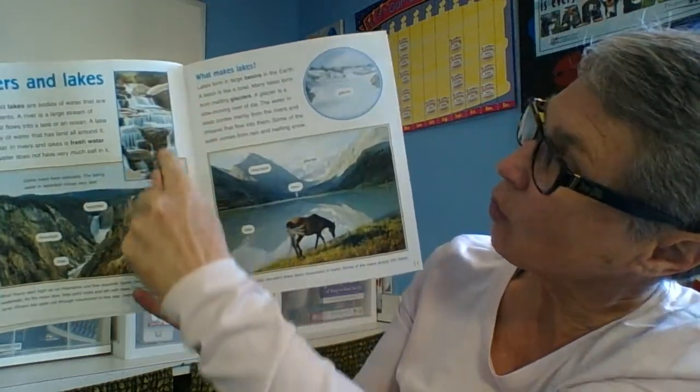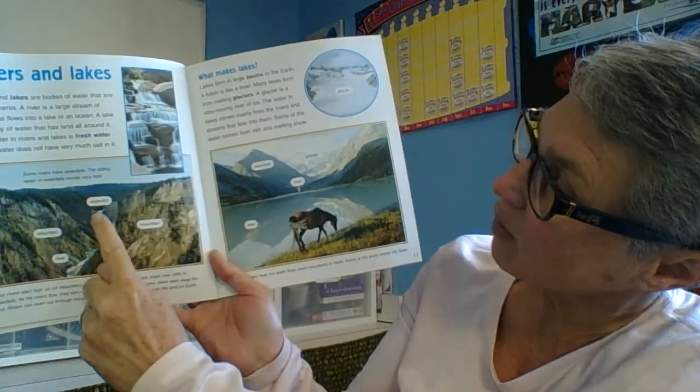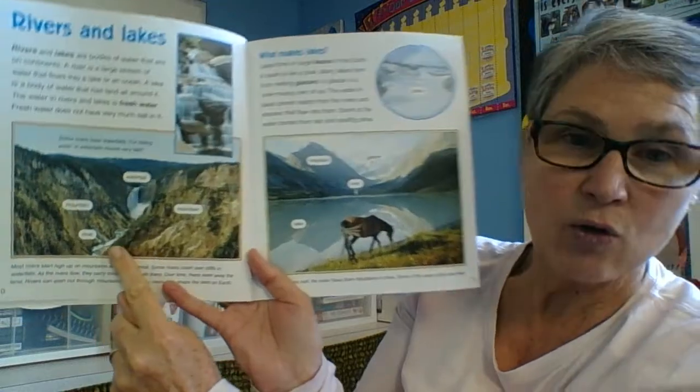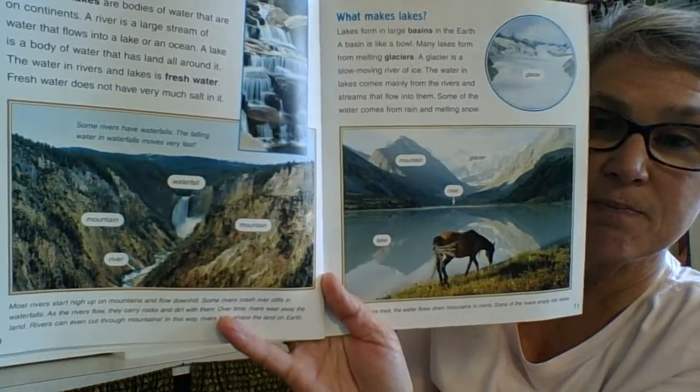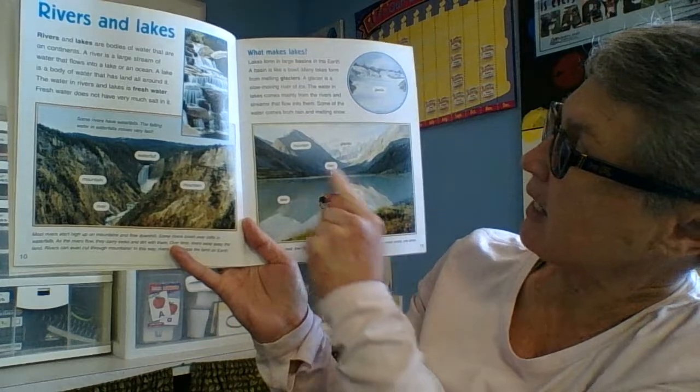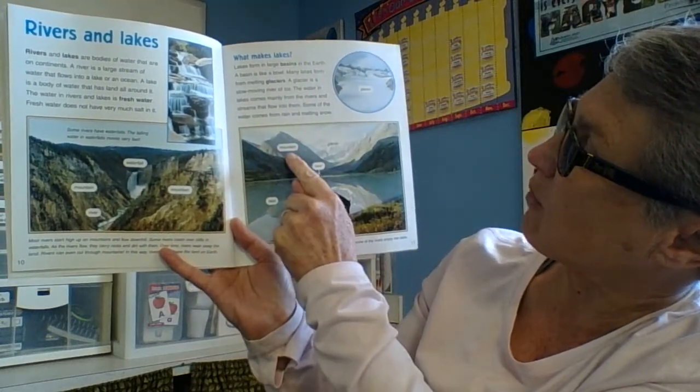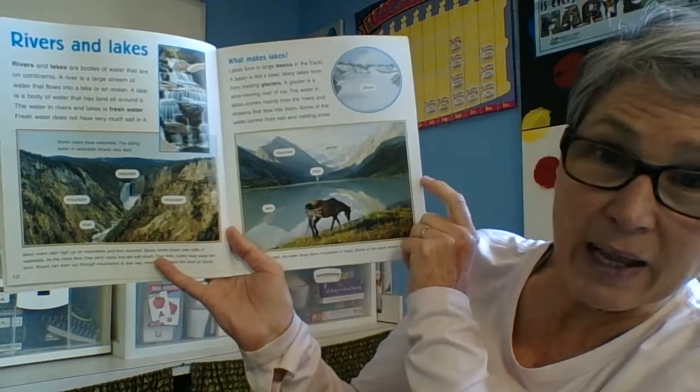So we've got a waterfall. That's also a landform. There's our waterfall there. We have a mountain and a river. Those are all landforms. We have a lake, which is surrounded by land, a river. We have a glacier, and we have a mountain. Those are all landforms.